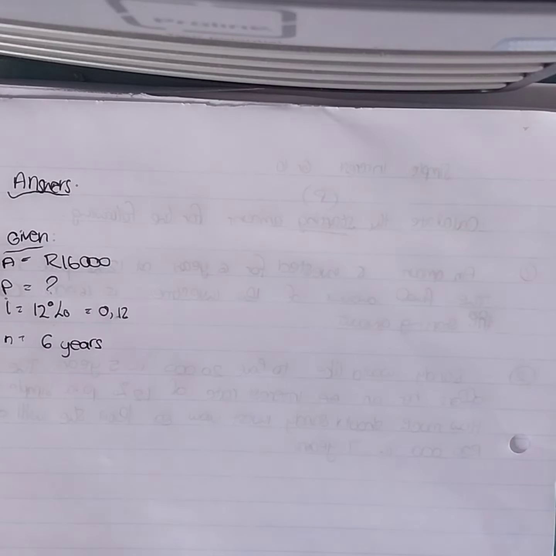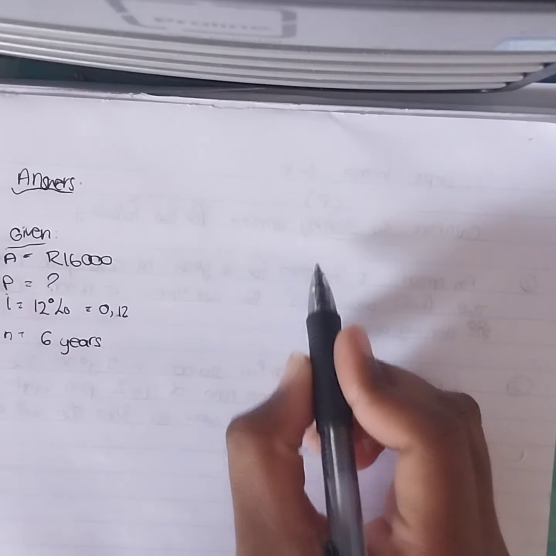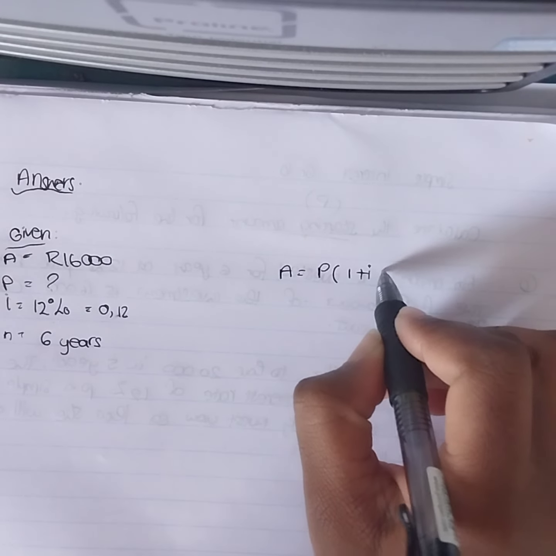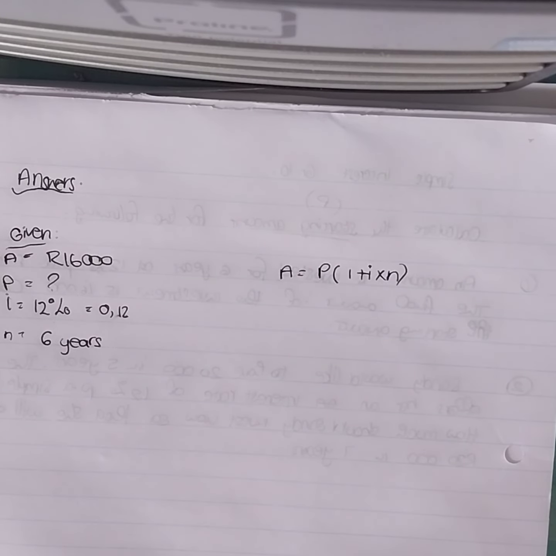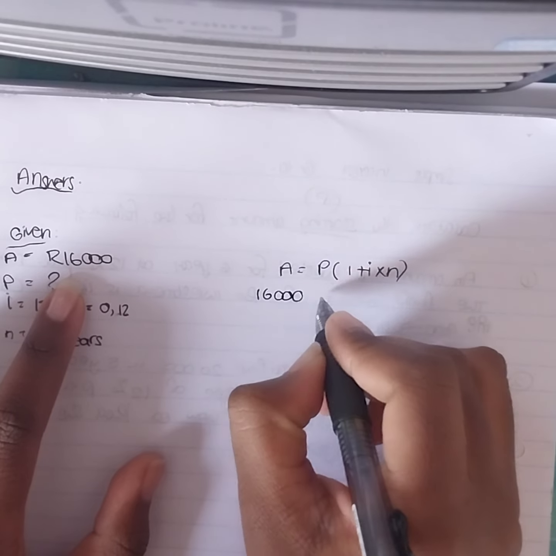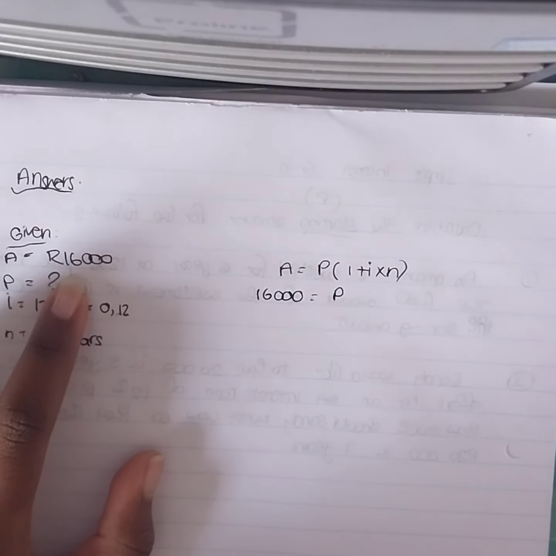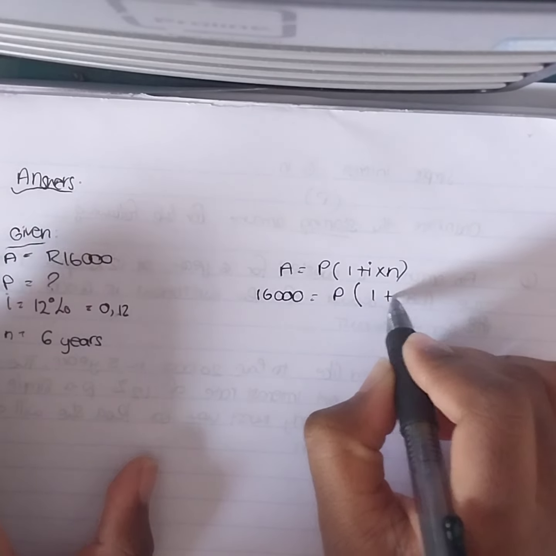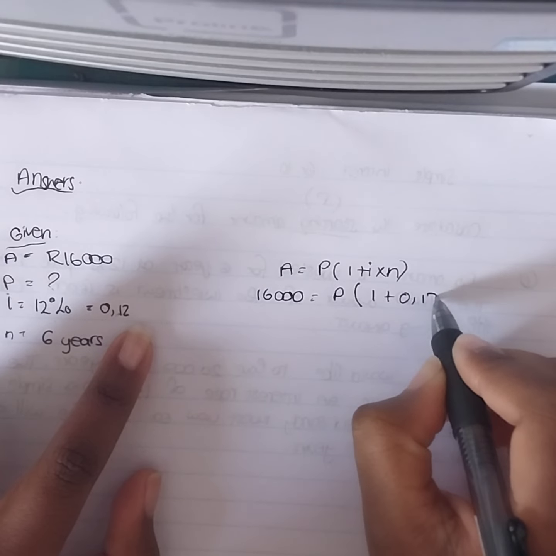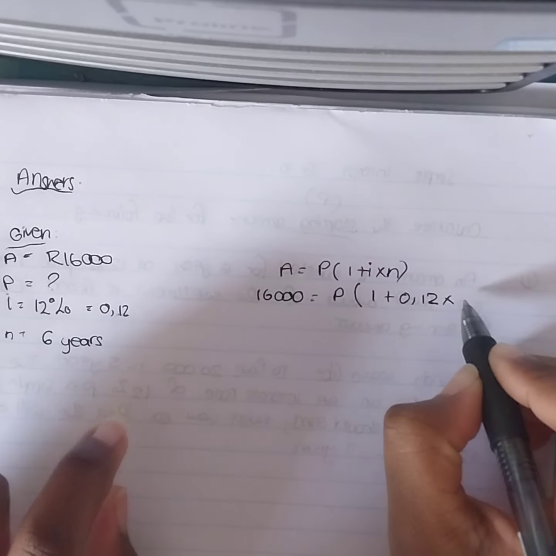Now the question says calculate the starting amount. So, how would you do that? First, you're going to write down your formula because this is simple interest. Now that's done, what you're going to do is plug in everything. Our final amount is 16,000, our P, which is our unknown, 1 plus the conversion, which you converted from the percentage to a decimal form, multiplied by the number of years we are given.